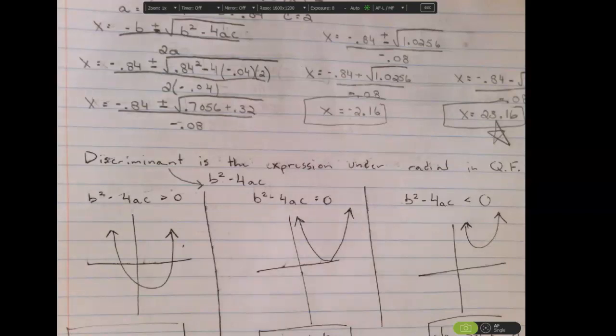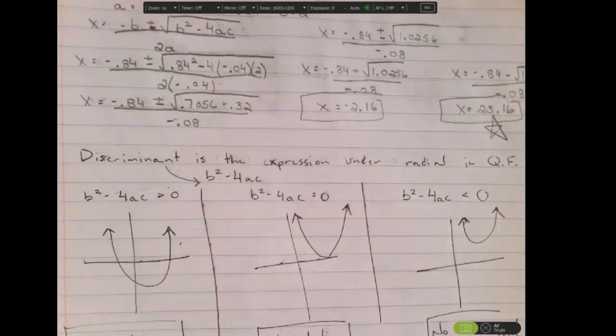And what the discriminant is going to tell you is how many of the solutions are real numbers. So all of these are going to have two solutions, but how many of them are going to be physical, real numbers that we have? So in a sense, an integer, a decimal, a fraction, and whatnot.